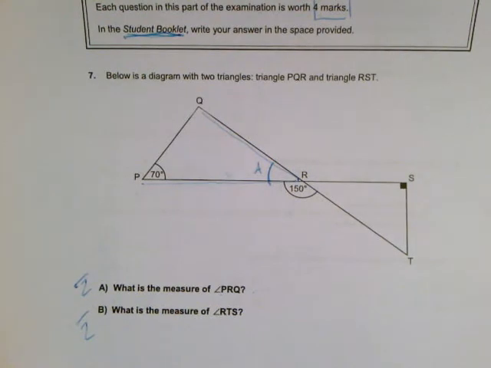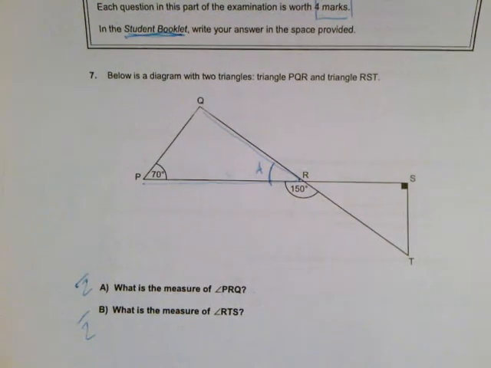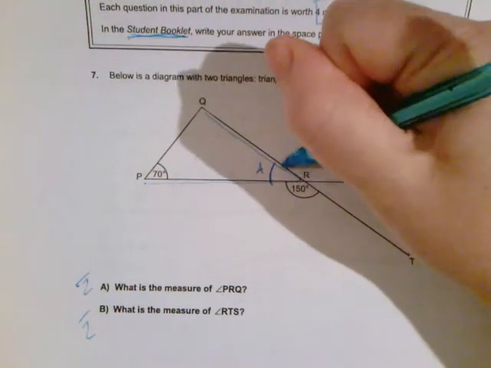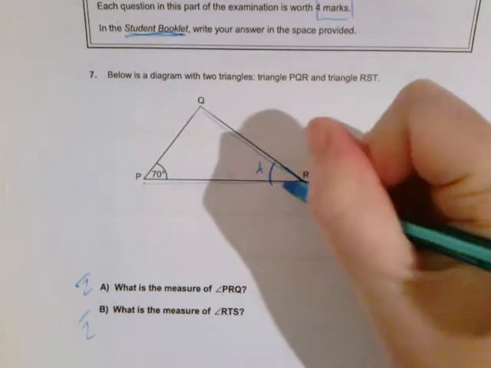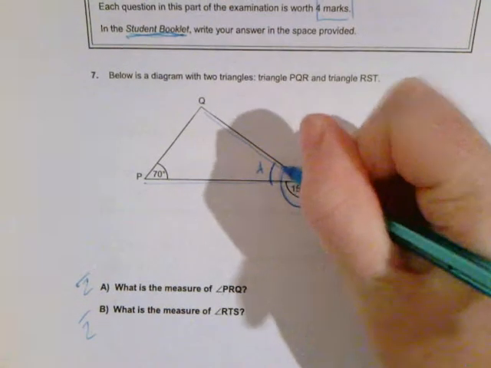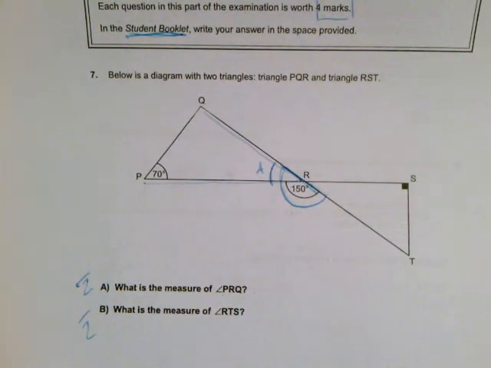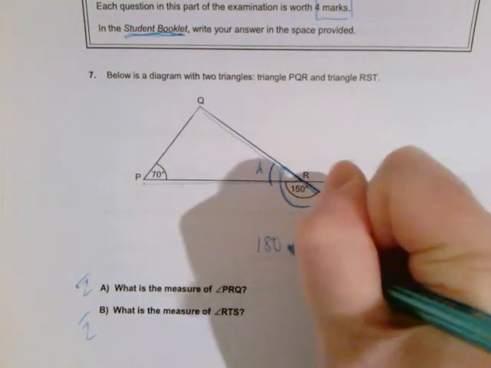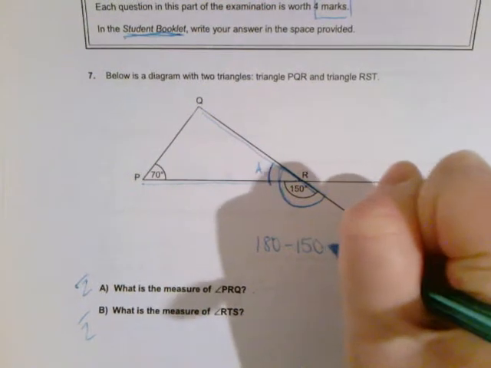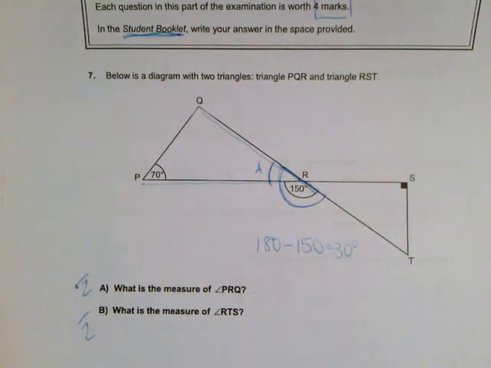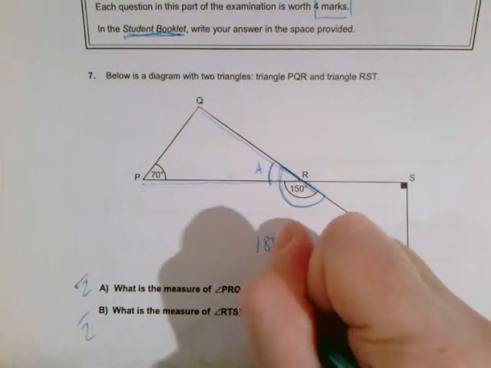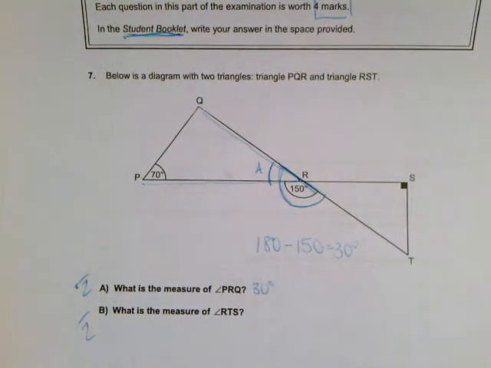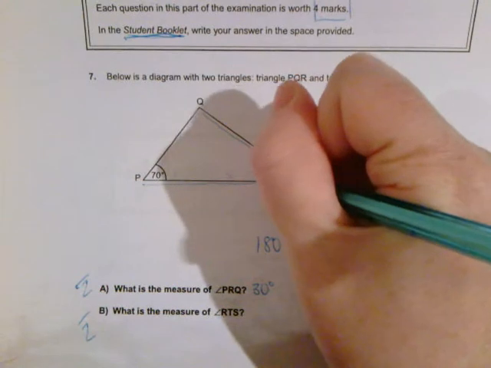Okay? So right away, this one is, I find, a little bit of a freebie because we worked on this really a lot in class. This would be supplementary angles because this makes a straight line here, and the straight line has to add up to 180 degrees. So you just have to do 180 minus 150 equals 30 degrees. So your answer for A is 30 degrees. Okay, that's all you have to do for that one. So now we know this is 30 degrees.